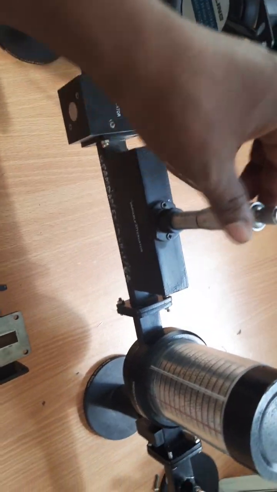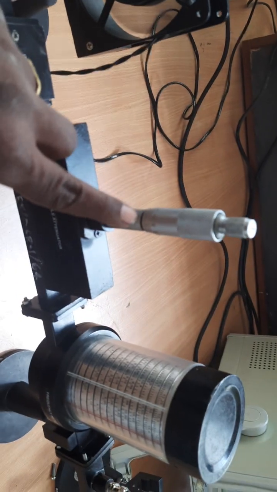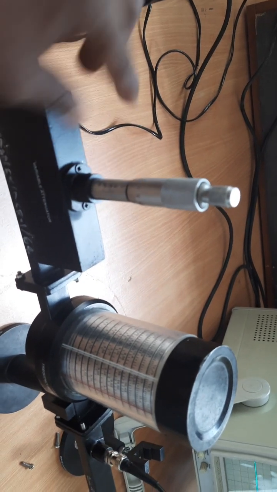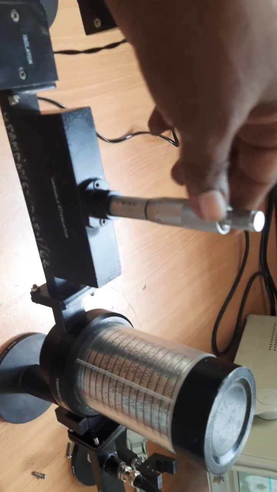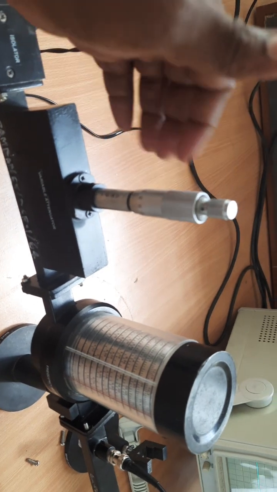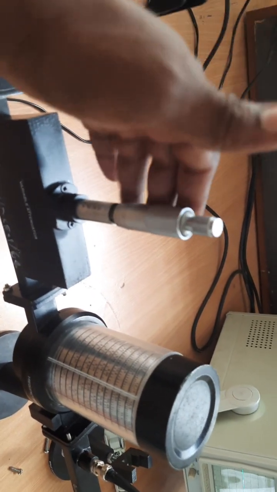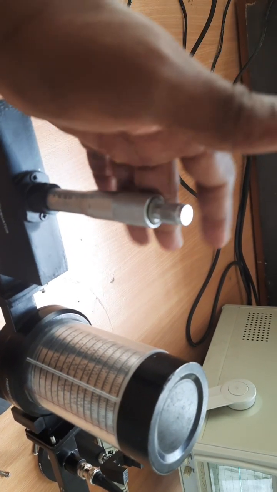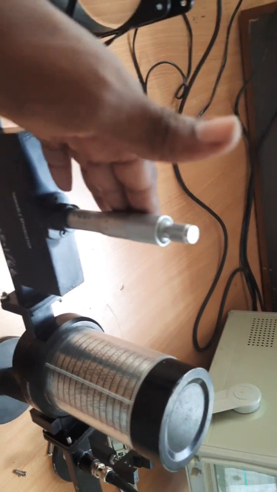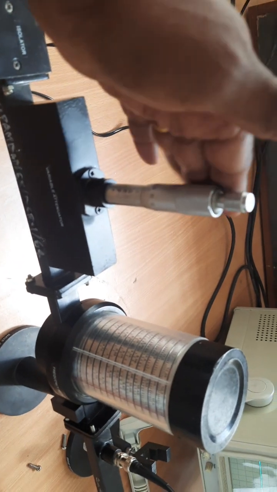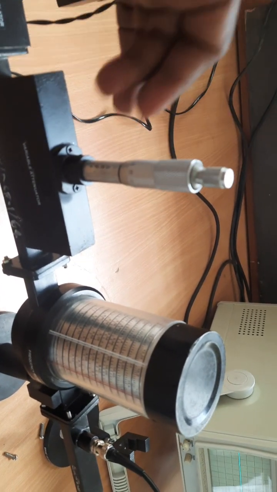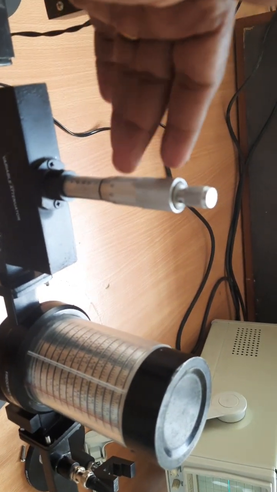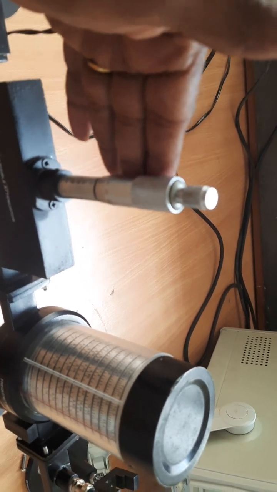Now the variable attenuator. We are placing this variable attenuator at the exactly outside position because we want zero attenuation. If we rotate it in the downward direction, the attenuation increases. But for a perfect output, keep your variable attenuator at the extreme outside position. So I am just placing this variable attenuator at the extreme outside position.